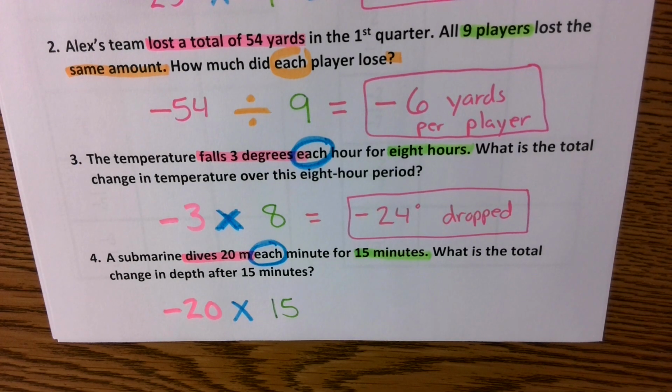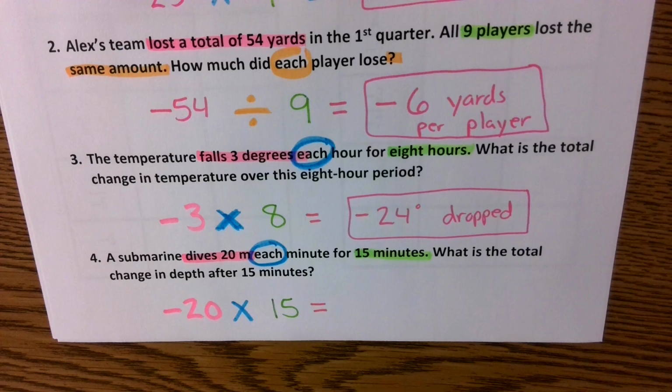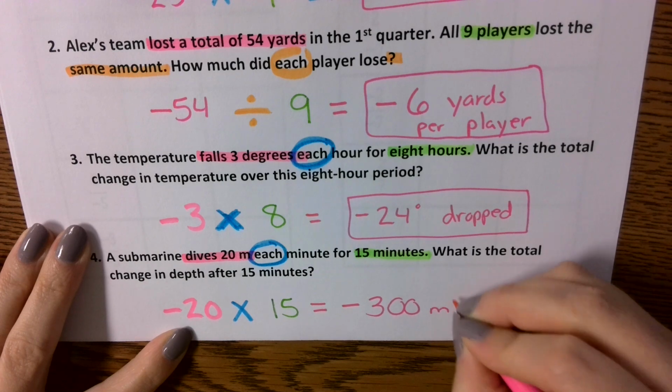-20 times +15, and you should be using your calculators. What's -20 times 15? Not quite. Get your calculator. Jordan? -300. Guys, make sure you've got your calculator out so that you can use it.